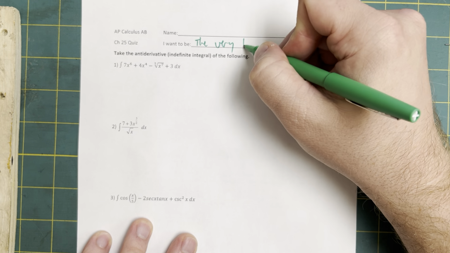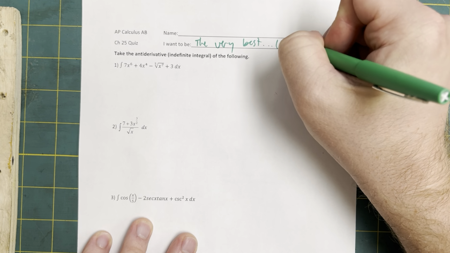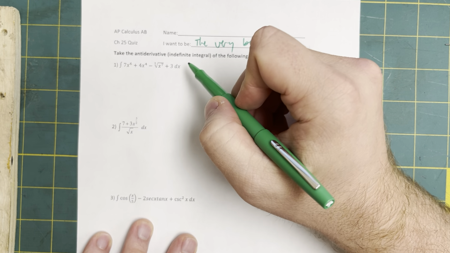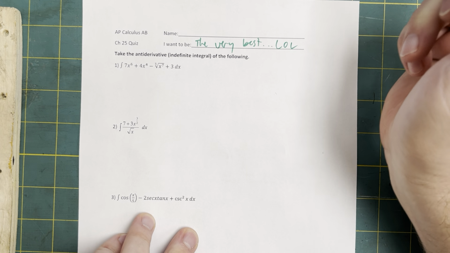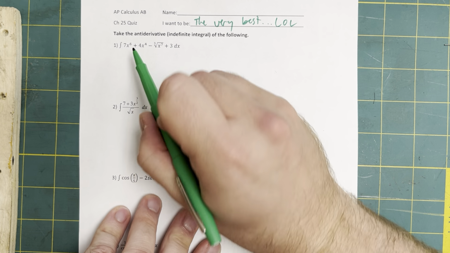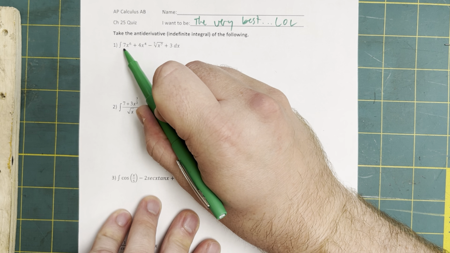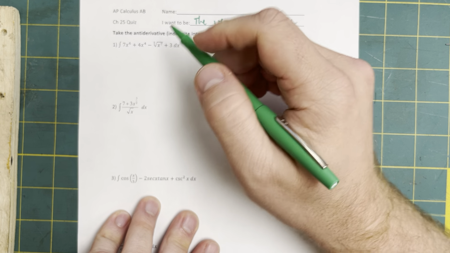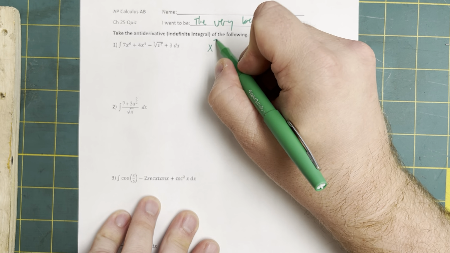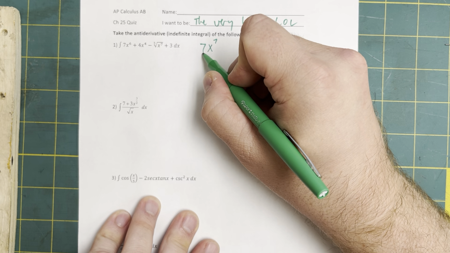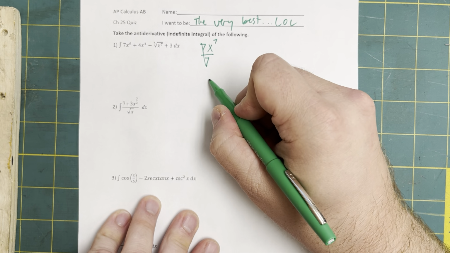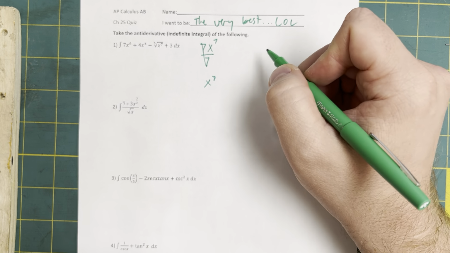All right, so when we're taking basic integrals, the first main idea is, if it's a polynomial kind of thing, we add one to the exponent, so it's going to be x to the 7, so 7x to the 7, and divide by the new exponent of 7, so 7 over 7 cancels. And we're just left with x to the 7.